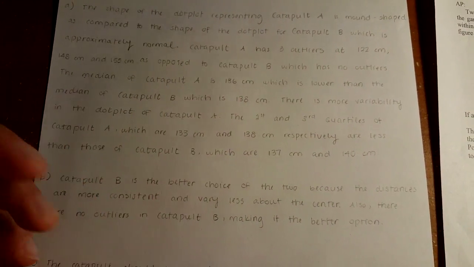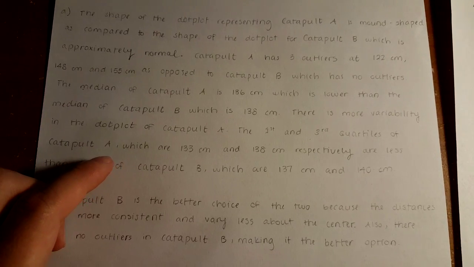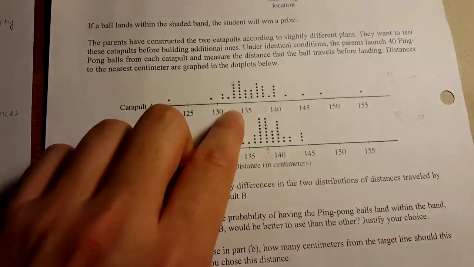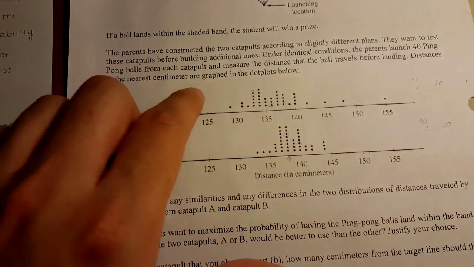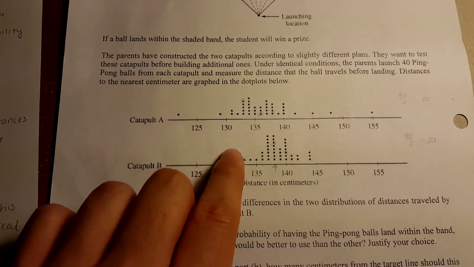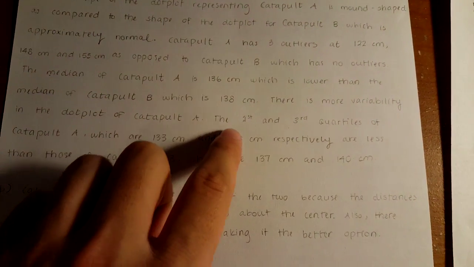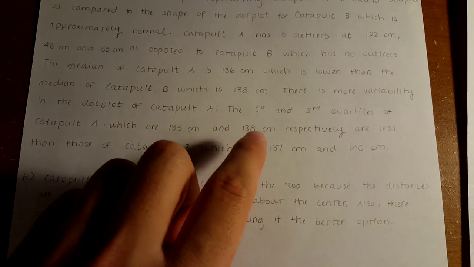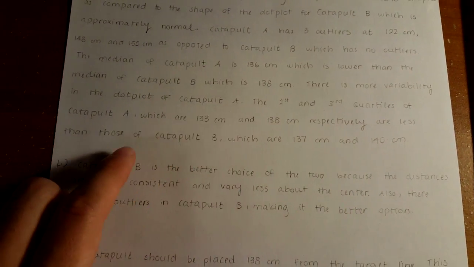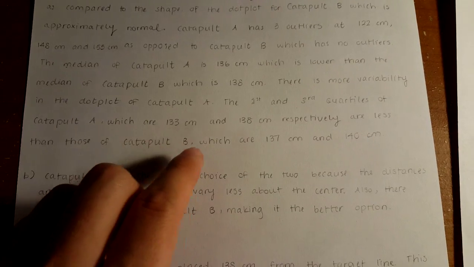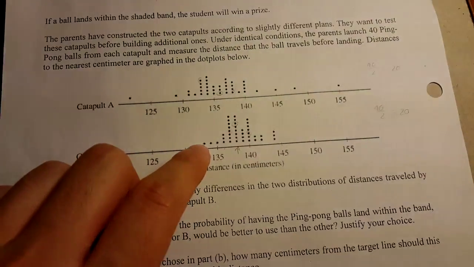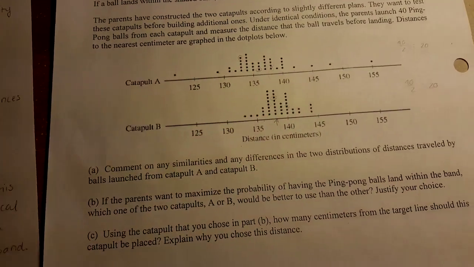Next, there is more variability in the dot plot of catapult A, and is that true? Yes, this goes pretty much everywhere. The spread is larger on catapult A than B, definitely. The first and third quartiles of catapult A, which are 133 centimeters and 138 centimeters respectively, are less than those of catapult B, which are 137 centimeters and 140 centimeters. Is that also true? Yes, that's it.